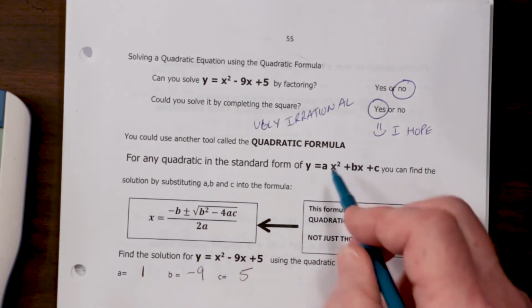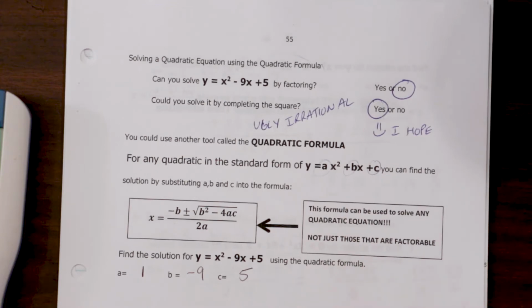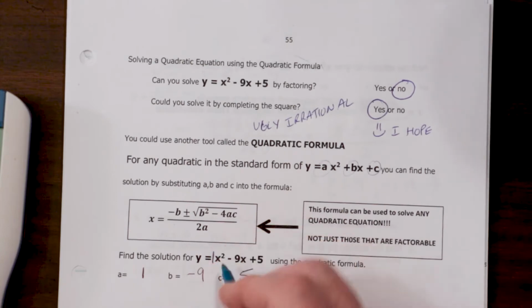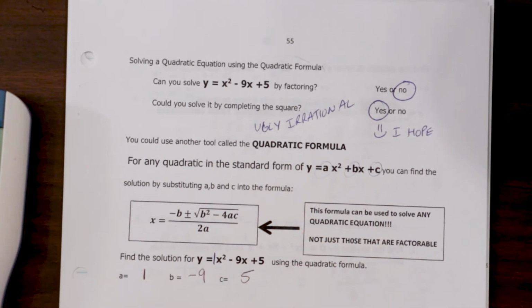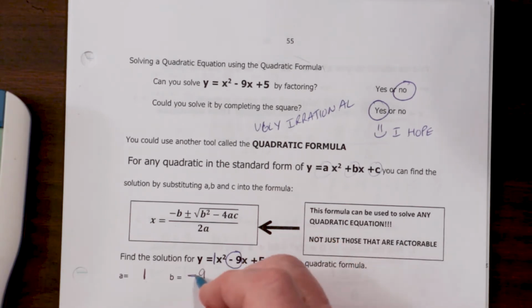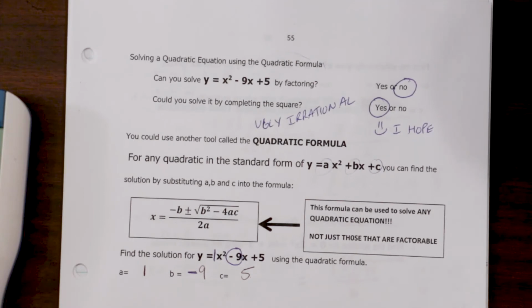All right, so looking at this, you have b's and a's and c's. Well, where do we get that? Well, there's the a, there's the b, there's the c. Okay? And identify them. So I have the 1, x squared, that's where the 1 comes from. I have negative 9. It's important that you pick up on that sign right there. So I have that negative on the 9, and then I have a positive 5. And then you just plug into the formula.